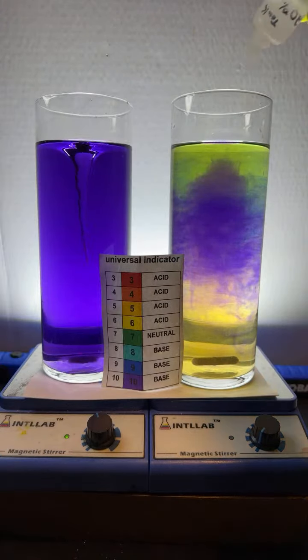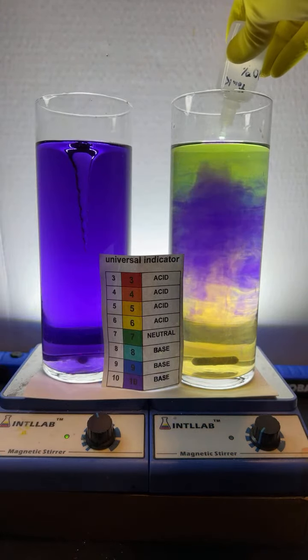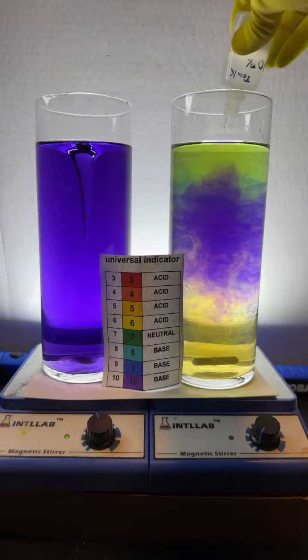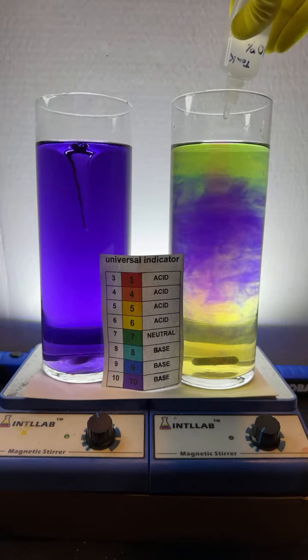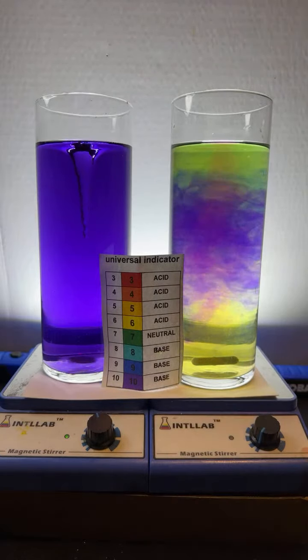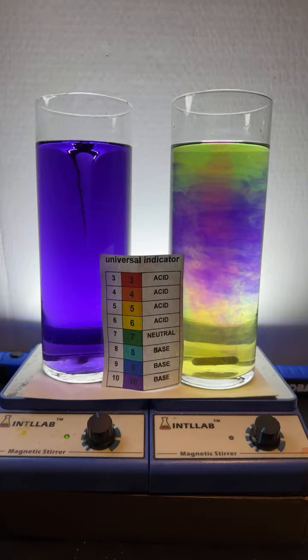Let's add some acid just for the heck of it. So over here, hydrochloric acid. You should see some red develop. You can start to see the swirls of red down the middle.